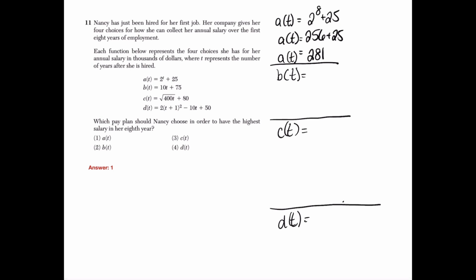So now let's look at B. So again, 10 times T, or 10 times 8, after 8 years, plus 25. And this one is pretty straight algebra. 10 times 8 is 80 plus 25, which gives me $105,000. So let's try C of T, which is equal to the square root of 400 times T plus 80.